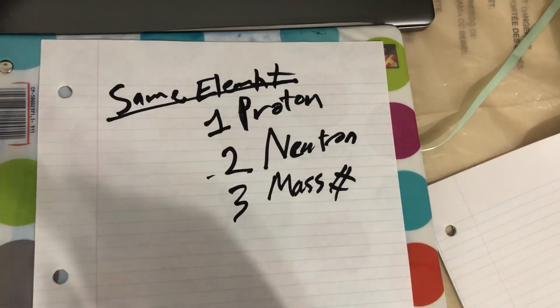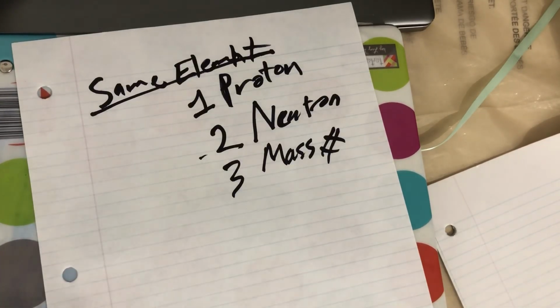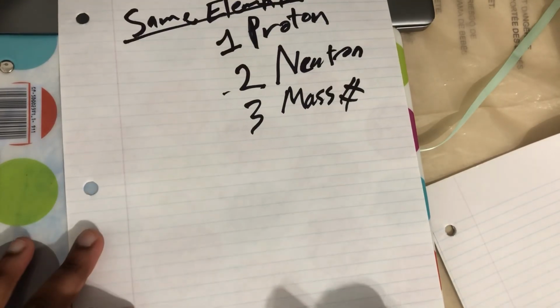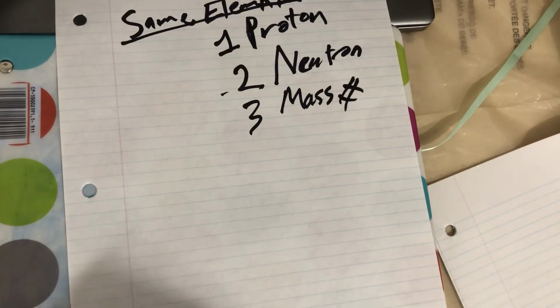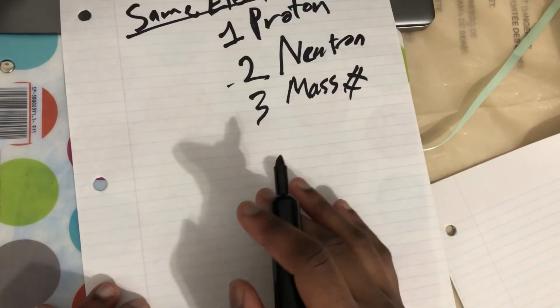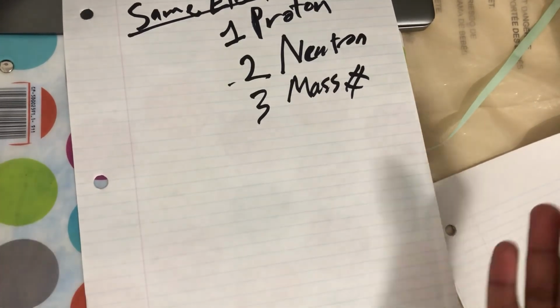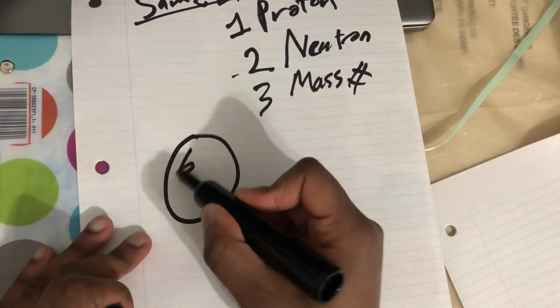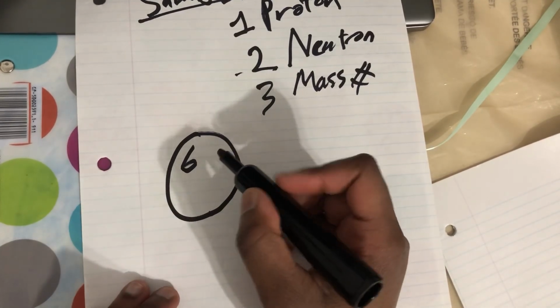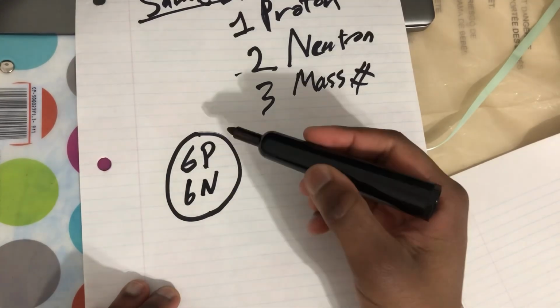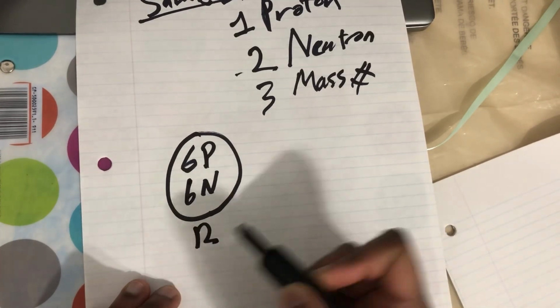Now let's try one more, since we are sure we've got this, we have a clear understanding of what isotopes are. Let's use carbon. Carbon is like that perfect atom, so perfect that we use it to get the standard for the mole. Carbon has 6 protons. Most times, when we think of carbon, we think of the fact that it has 6 protons and 6 neutrons. And 6 plus 6 gives you 12, so it has a mass number of 12.